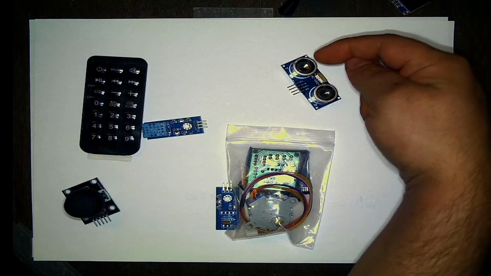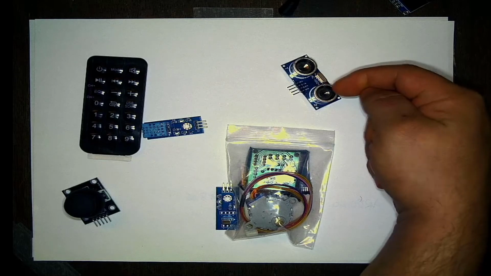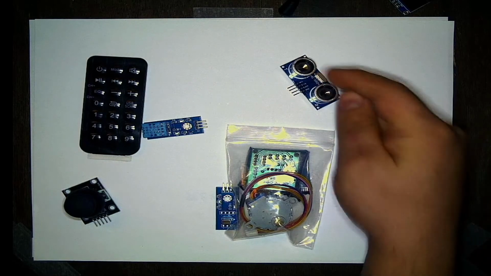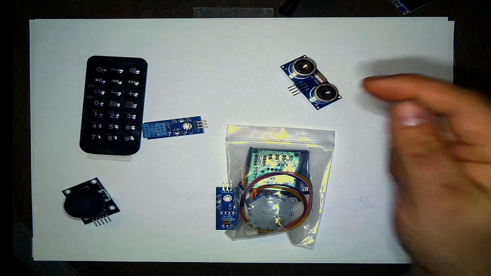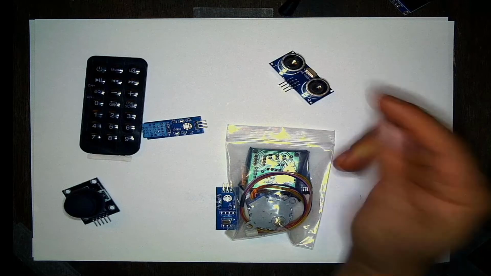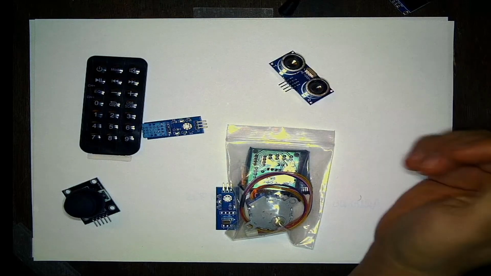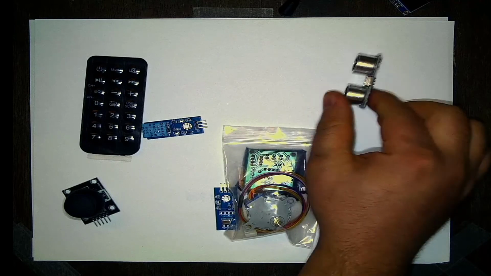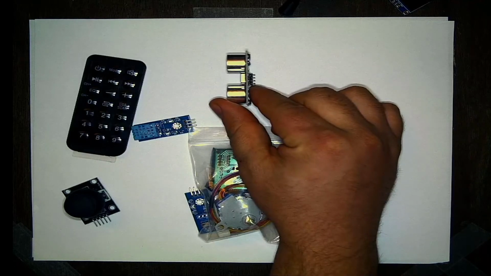One of them is creating a pulse, and the other one is receiving the pulse. So if it bounces off of something, the amount of time it takes to travel through the air, bounce off it, and travel back, this device will let the Arduino know how long that was. With a few calculations, you can figure out what that distance is, and more or less, you can create a robot that knows when it's about to collide with something.